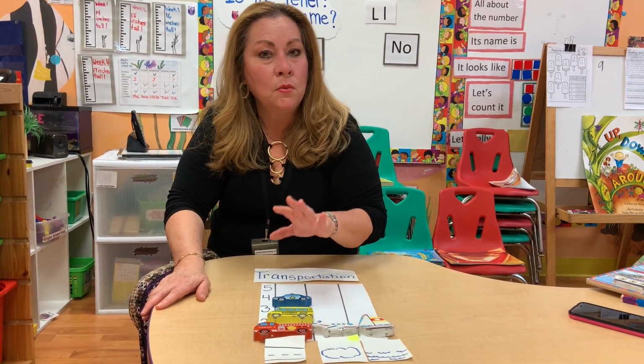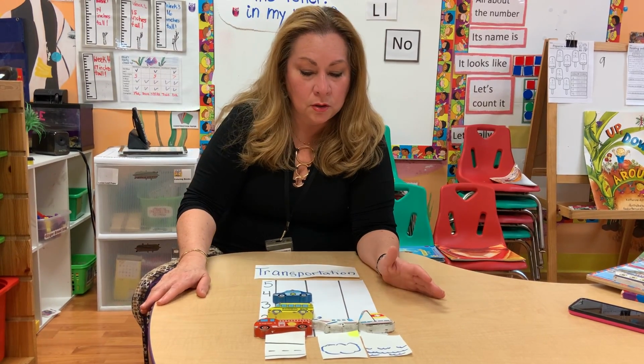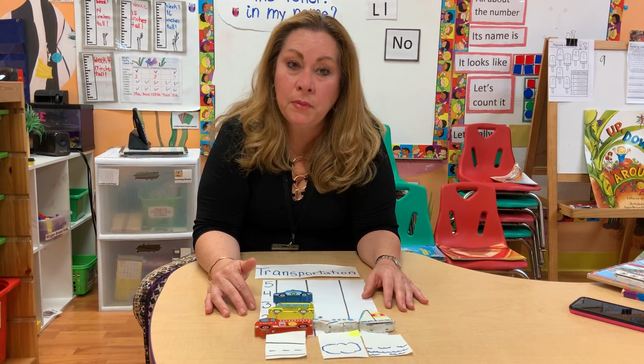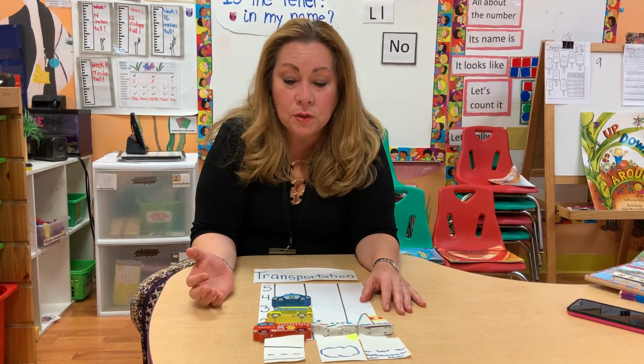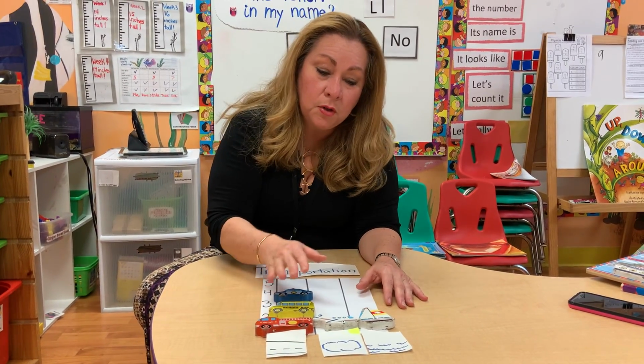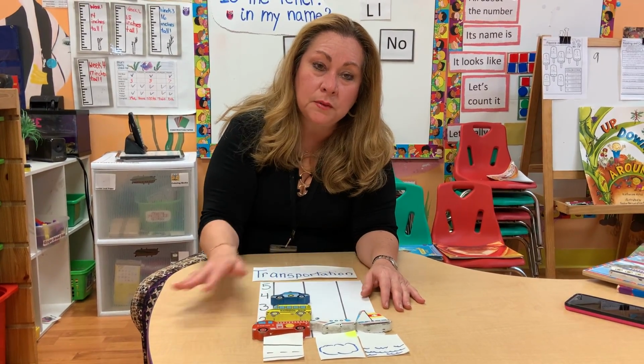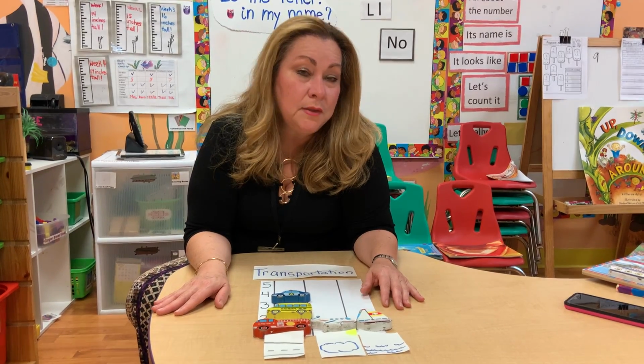So what do you think? What is more? What is less? Which one has more? Very good. 3. 1, 2, and 3. In this case, our transportation that travels on the land has 3 items, so more than in the air and in the water.